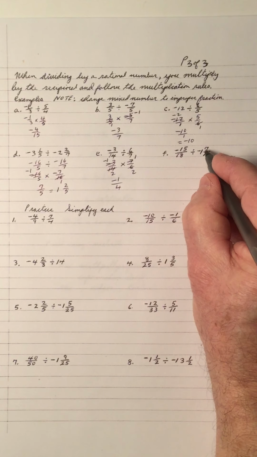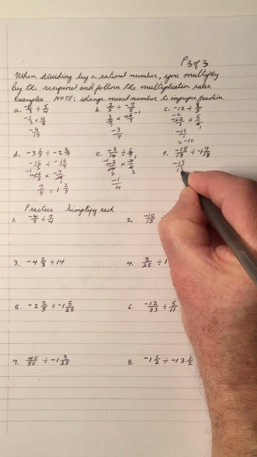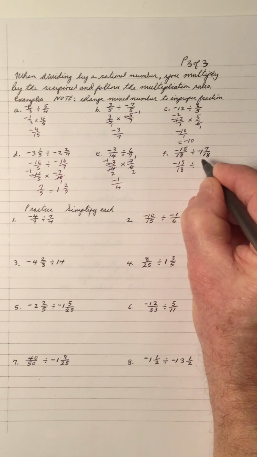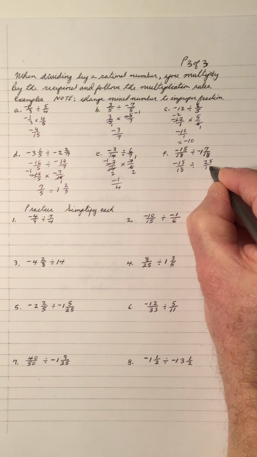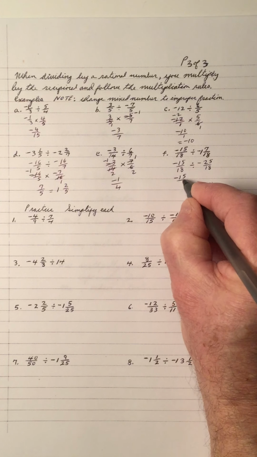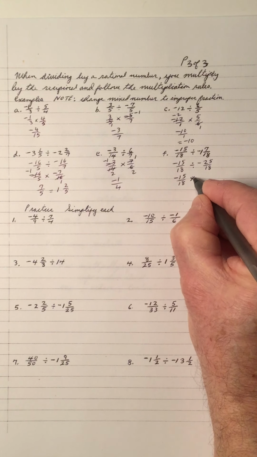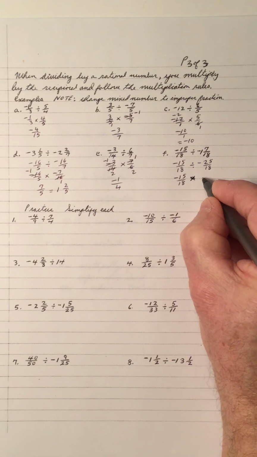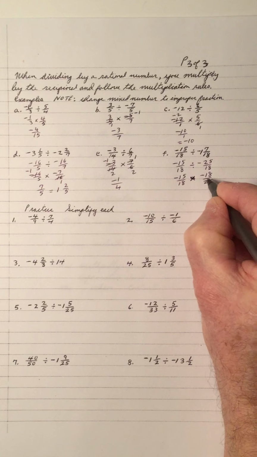And F, I change my mixed numeral first before I do anything. And that gives me 18 plus 7 is 25 over 18, but it's negative. Now I do the reciprocal. When you're dividing fractions, you multiply by the reciprocal, negative 18 over 25.